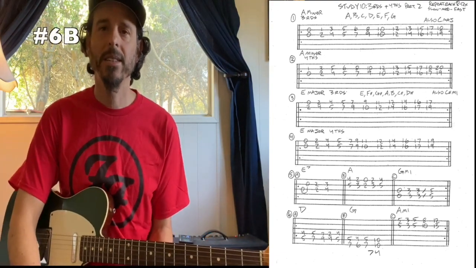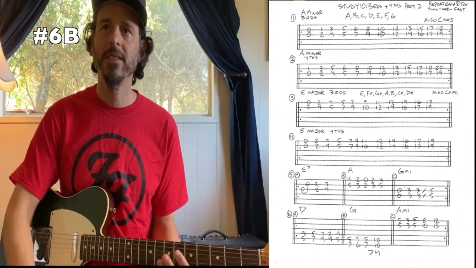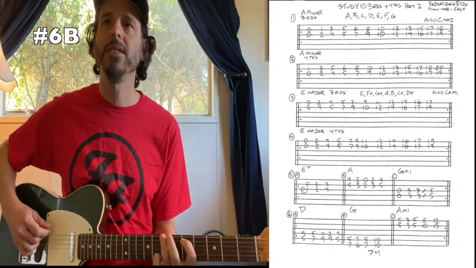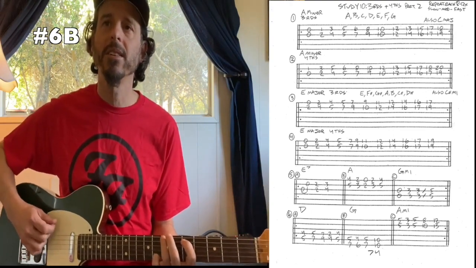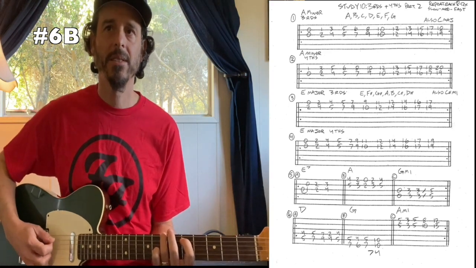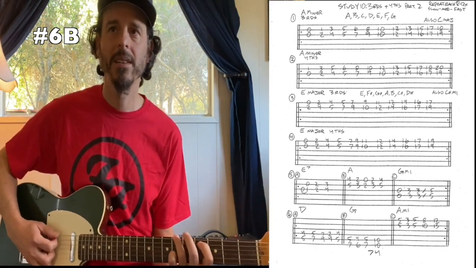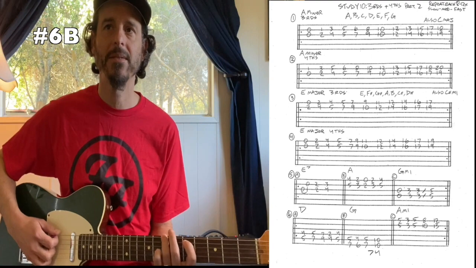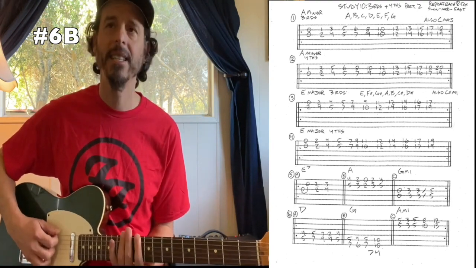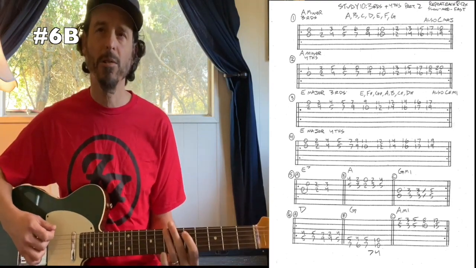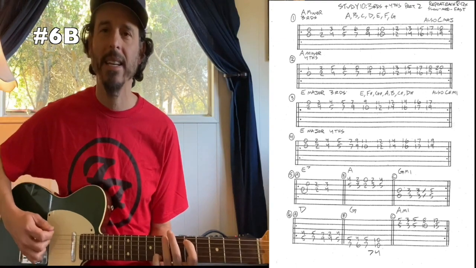Okay, for B, we're going to do a lick in G major. We're going to start off on the 2 low strings, your 5th and your 6th string. We're going to go 7-5 to a 6-4, back up to your 7-5, and to a 10-10. This one's going to incorporate just a half-step chromatic lick.